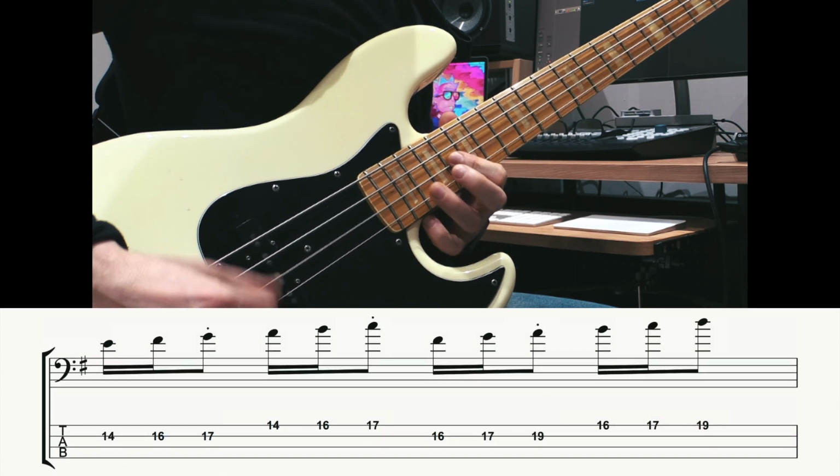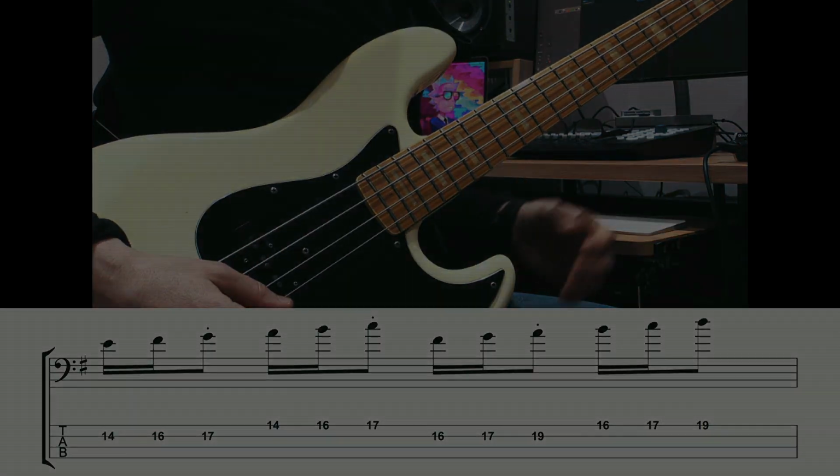Once you've got that under your belt, let's go for the second 16th note variation. This is where we remove the second 16th note, so we have 1 and a.